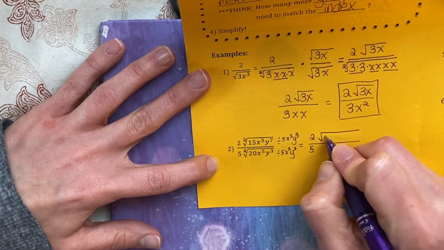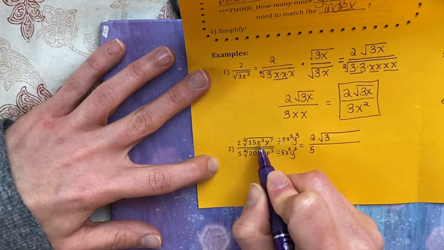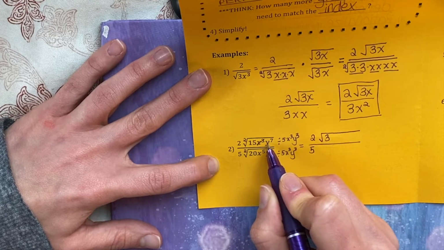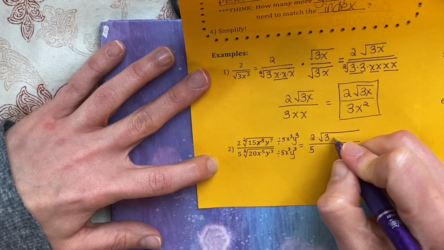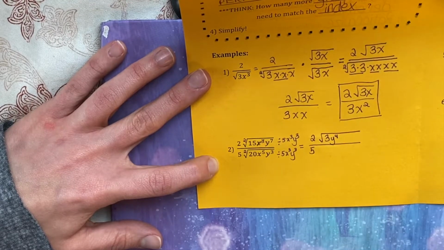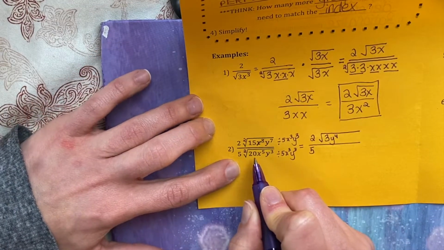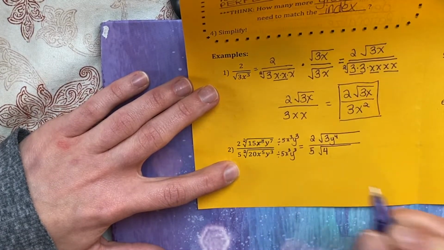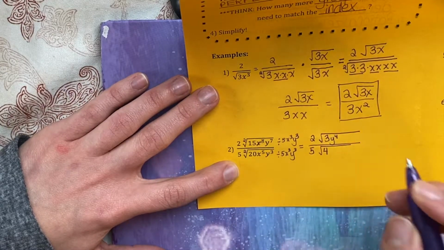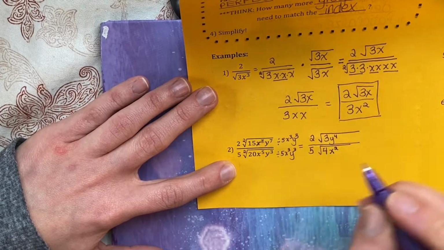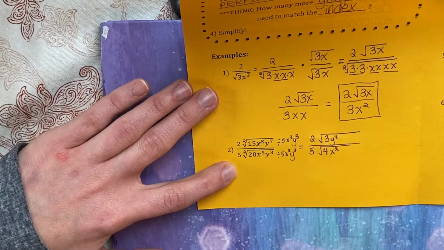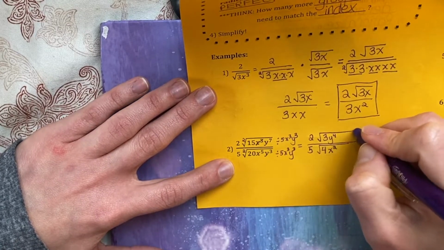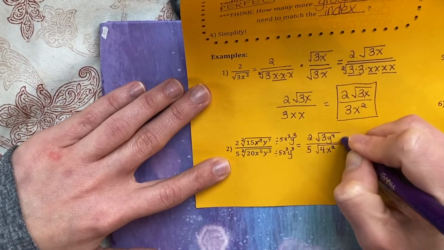Okay, 15 divided by 5 is 3. If we divide by x cubed, that gets rid of this on top. Y to the 7th divided by y cubed just leaves us with a y to the 4th in the numerator. In the denominator, 20 divided by 5 is 4. X to the 5th divided by x cubed is x squared. Remember, you subtract exponents when you're dividing. Y cubed divided by y cubed is just 1. So you know what I'm going to do? I'm just going to shorten this a little bit.